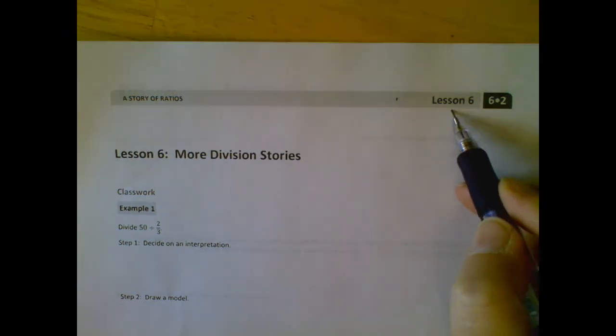Hi, Mrs. Ramirez here. We are working on Module 2, Lesson 6, continuing the 5 steps of creating division stories. Today we're working on partitive division, which means we are breaking into parts.